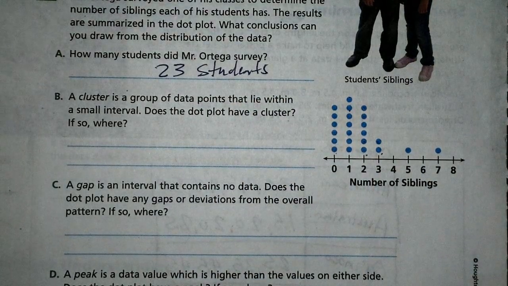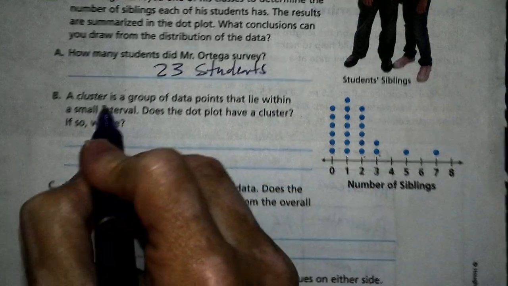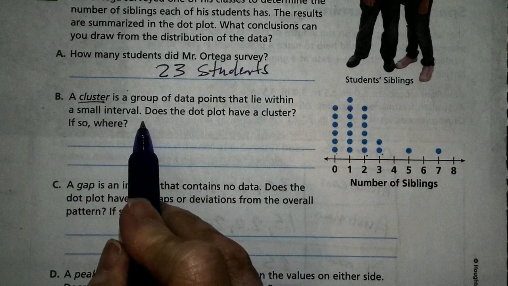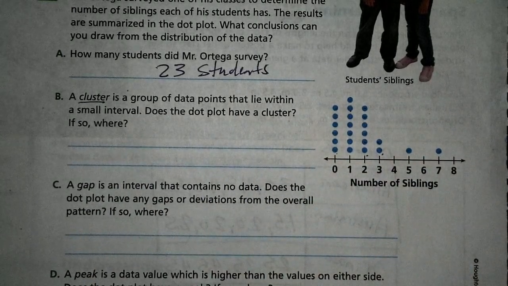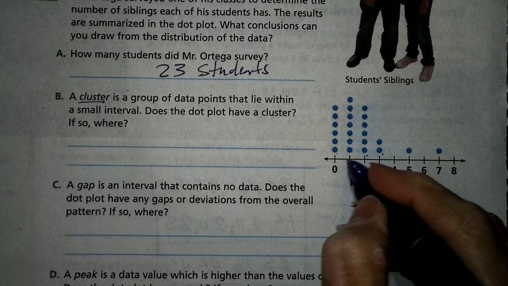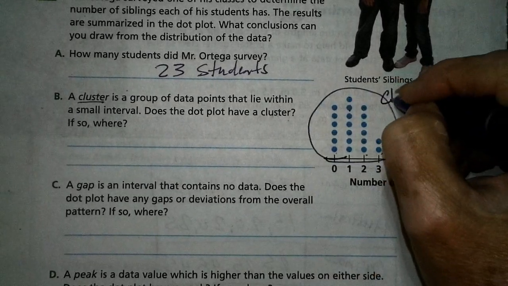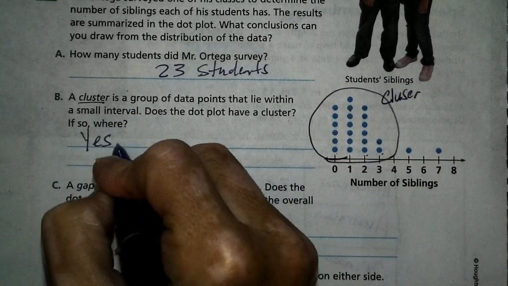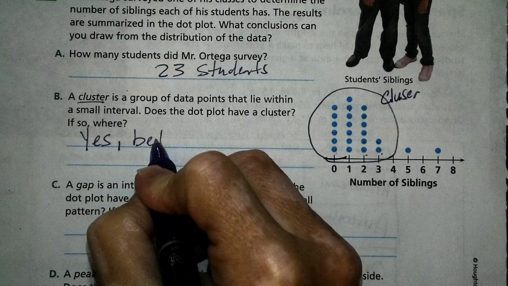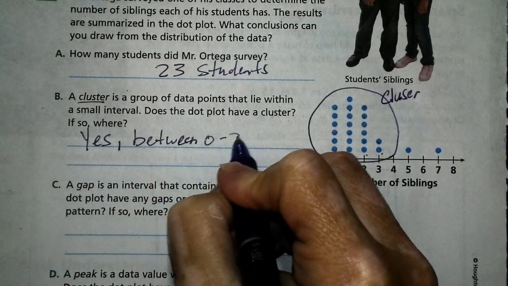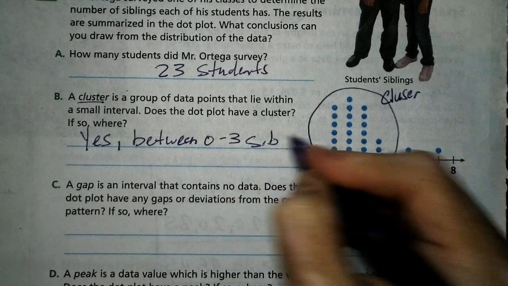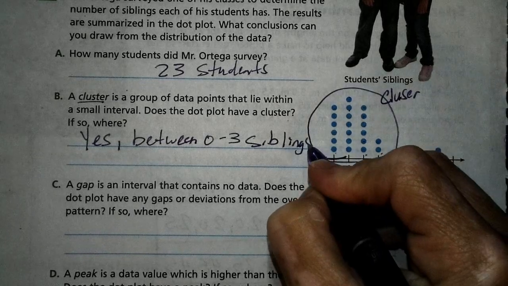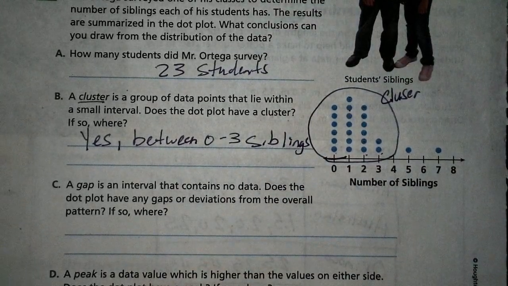students. Okay? So it says a cluster, so this is a vocabulary word, is a group of data points that lie within a small interval. Does the dot plot have a cluster? If so, where? Well, I would say that this right here would represent that cluster. So we're going to say yes, and we're going to say between 0 and 3 siblings.